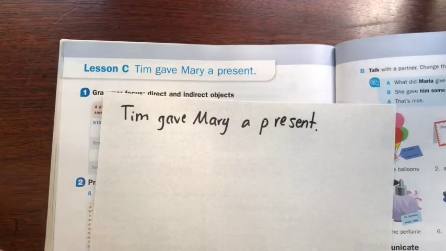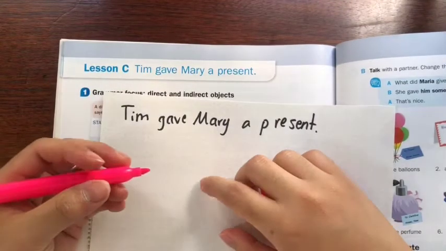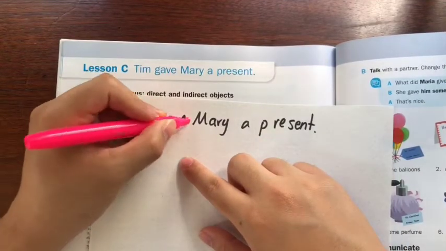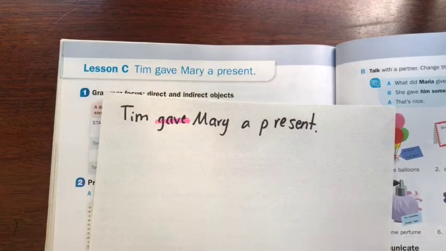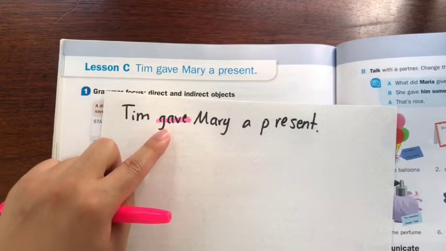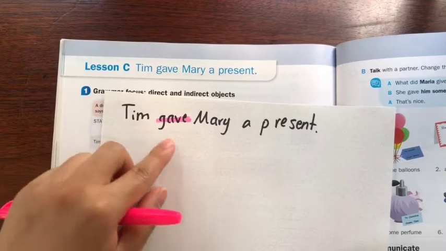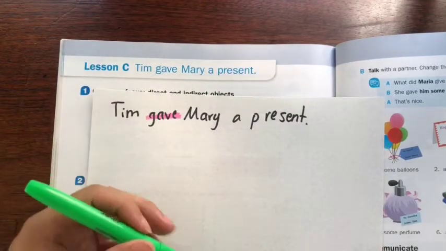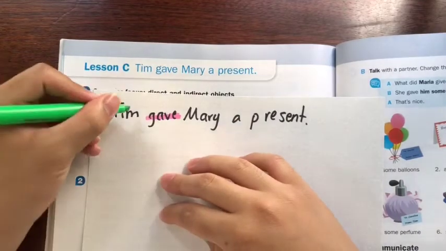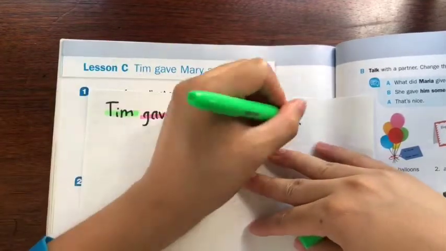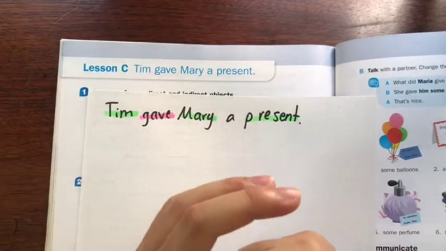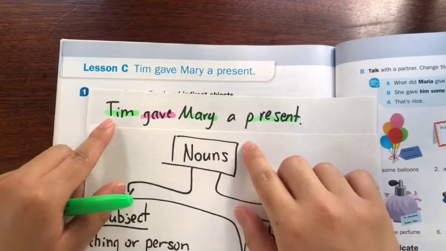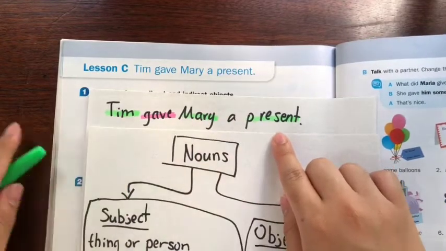Okay, so I'm going to color the verb in pink. What's the verb in this sentence? Gave. Gave is the past tense of the word give. Tim gave Mary a present. Okay, so with the green marker, I will color all of the nouns. So the nouns are in green. We have Tim, Mary, and present.